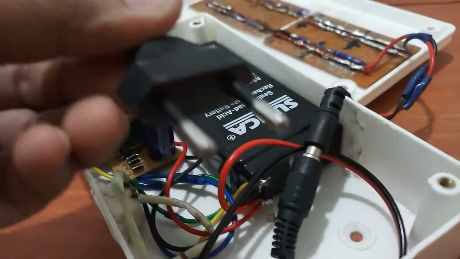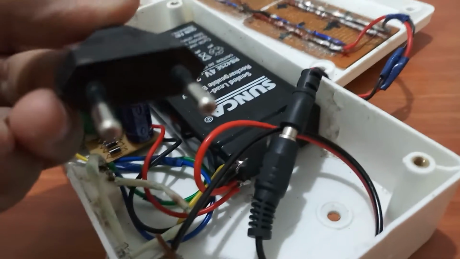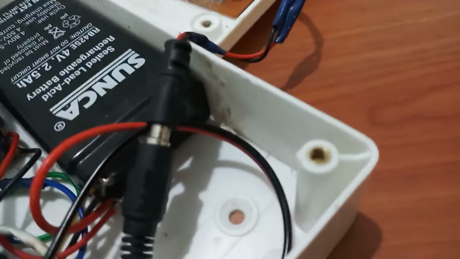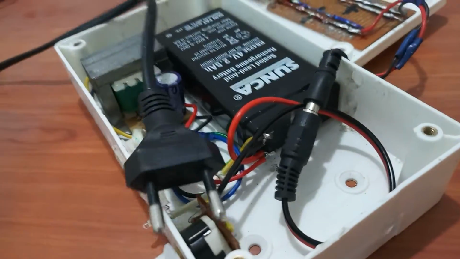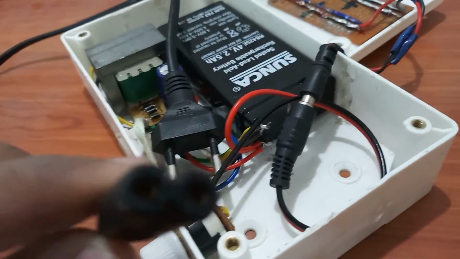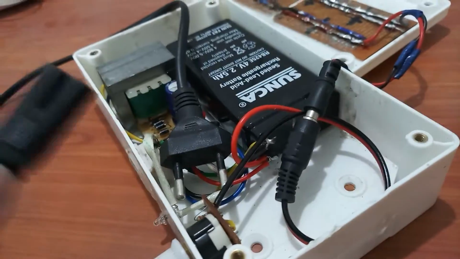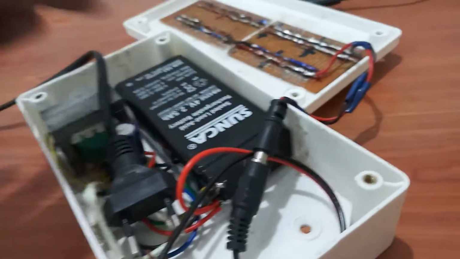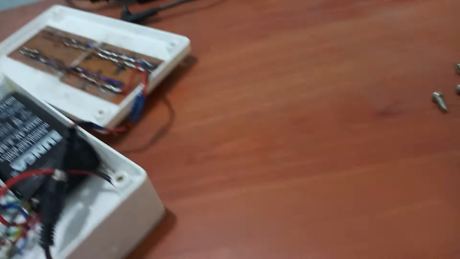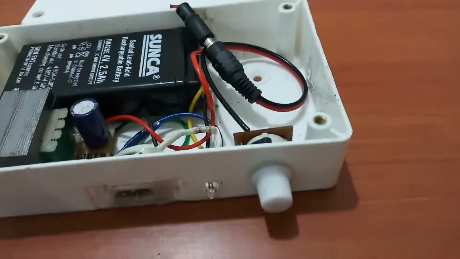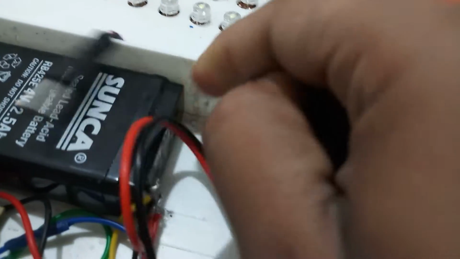And this is the 2 pin, and this is the cordless charger. This is also actually available in the electronic store. And now this is the female connector, and you can just easily remove this.